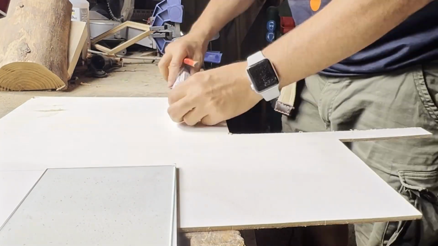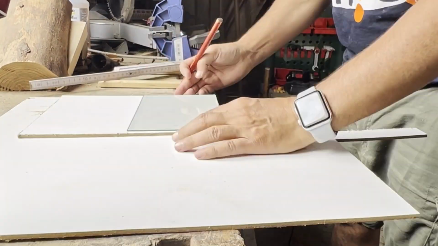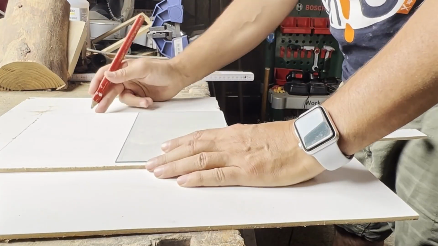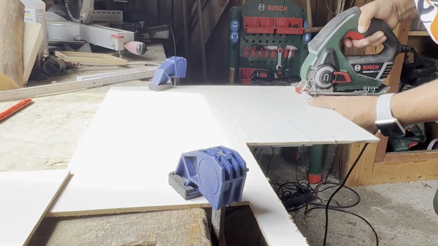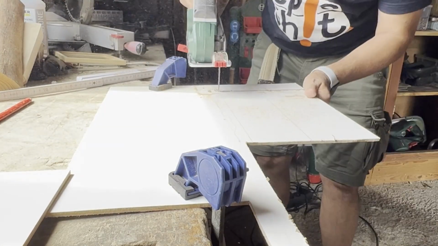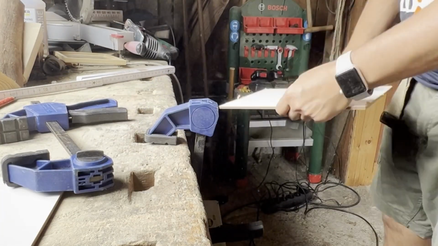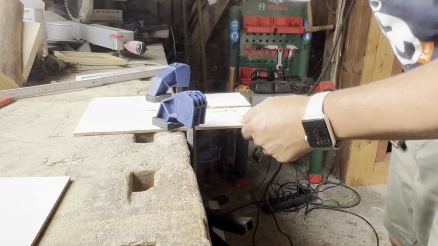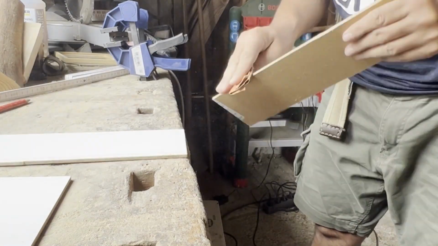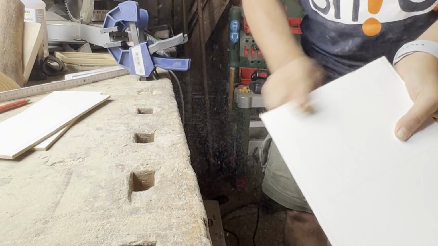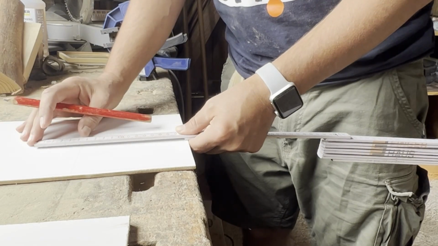Next, I prepared both side plates where the glass will be fitted in. Additionally, I thought it could be really useful to put it on a tripod.